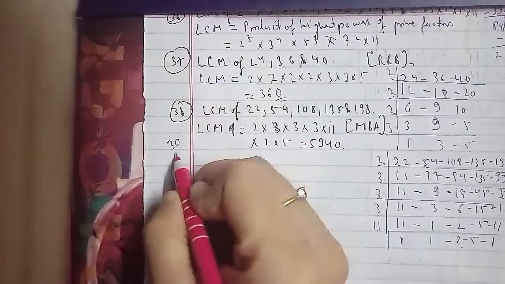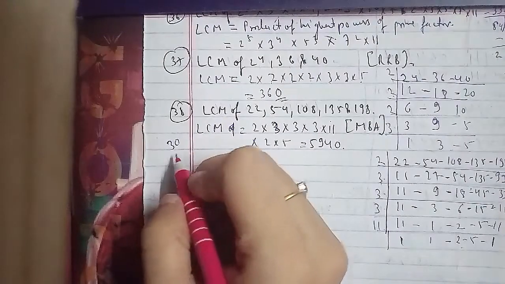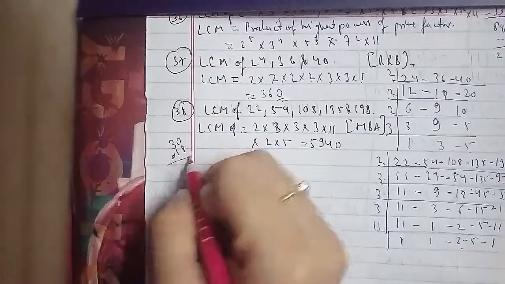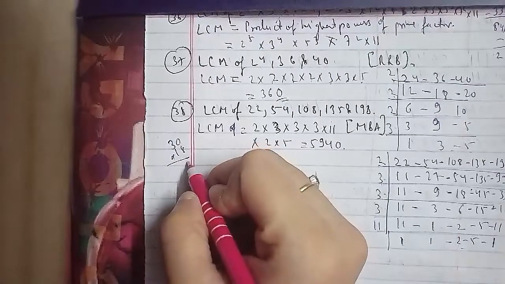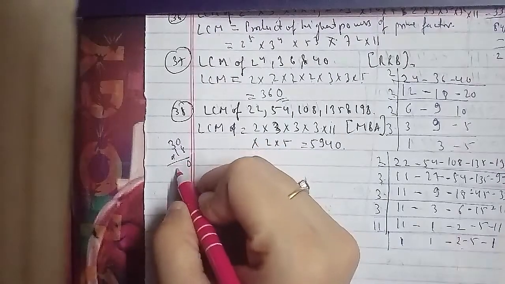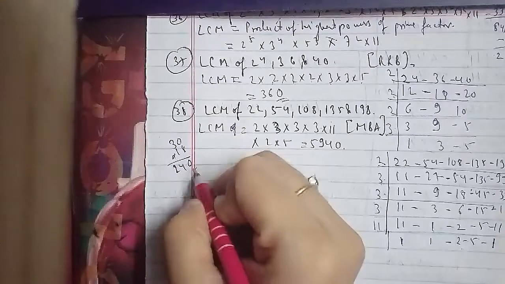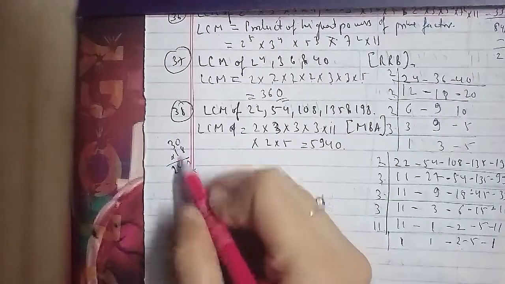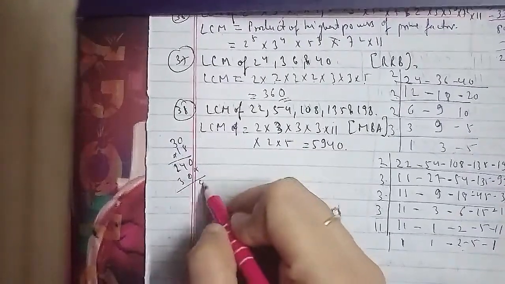Here is the other question: the LCM of 148 and 185. The options we have are 680, 740, 2960 and 3700.